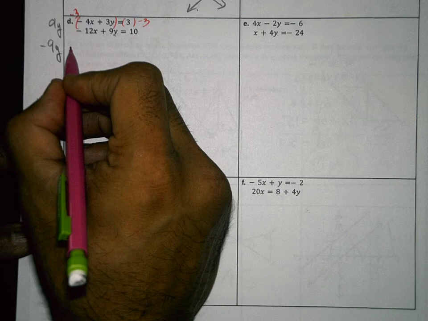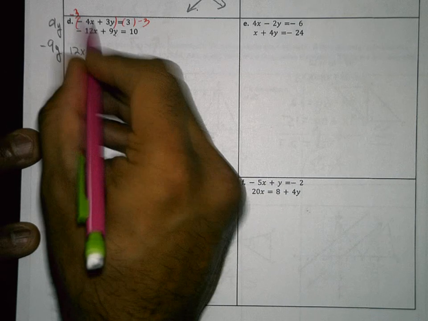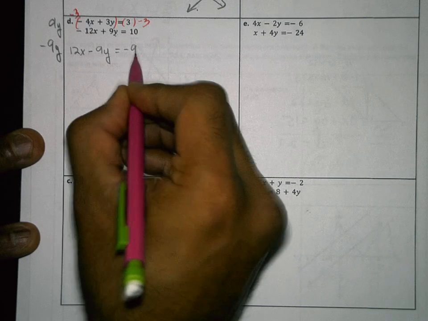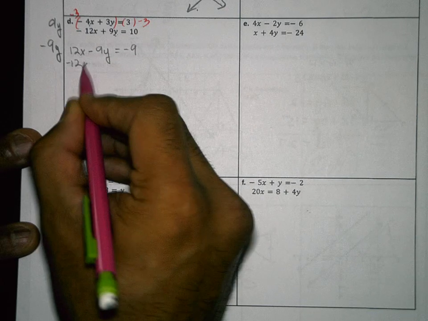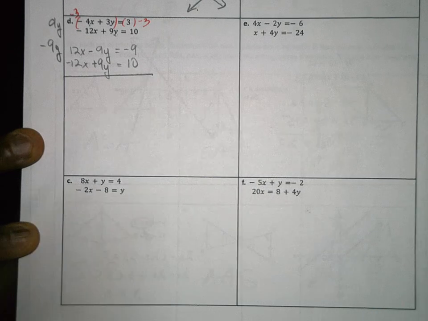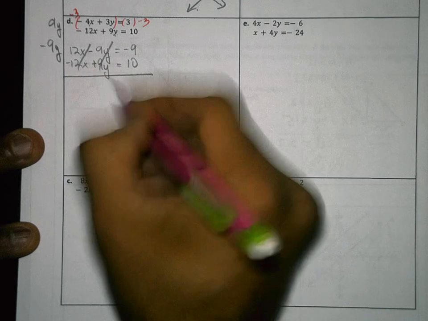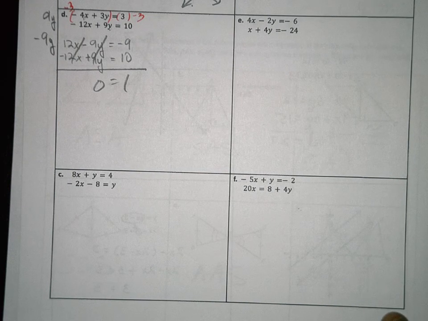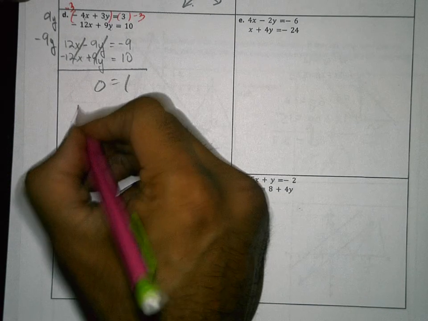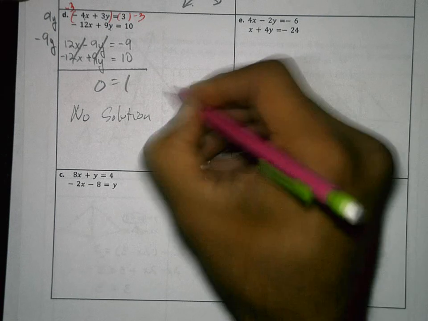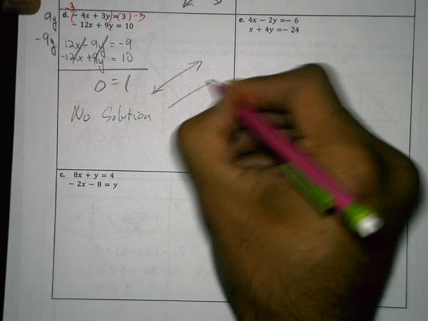So down here, I'm going to rewrite it as 12x, distributing the negative 3 into there. Okay, and then rewriting this one. Okay, so these add up to 0 and I get 1. So the difference here between the previous problem we just had is this one is no solution. Okay, so these are parallel.